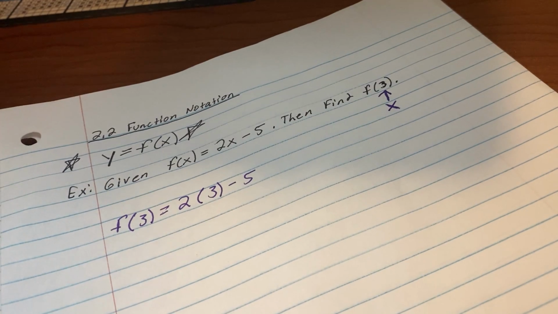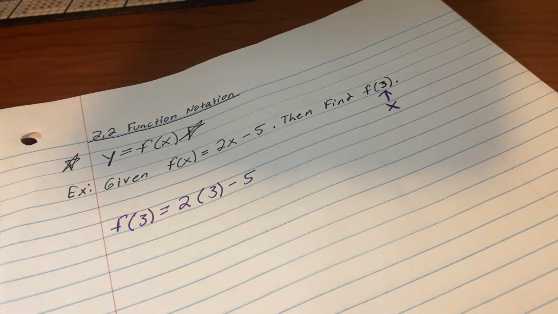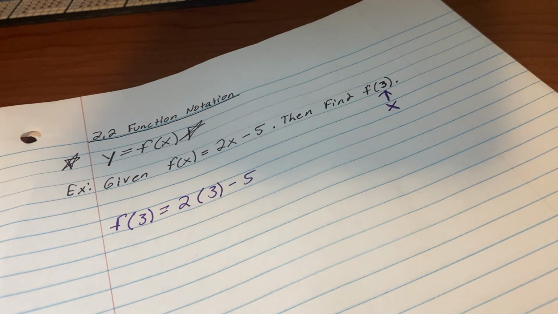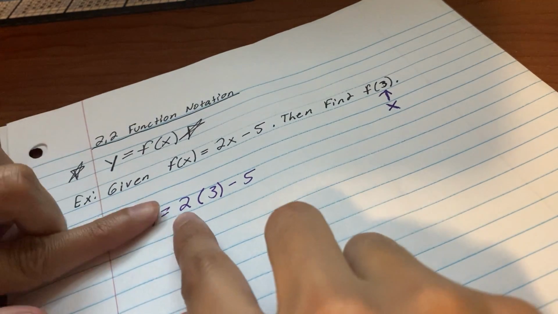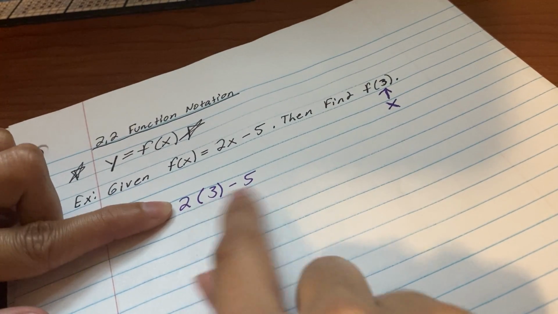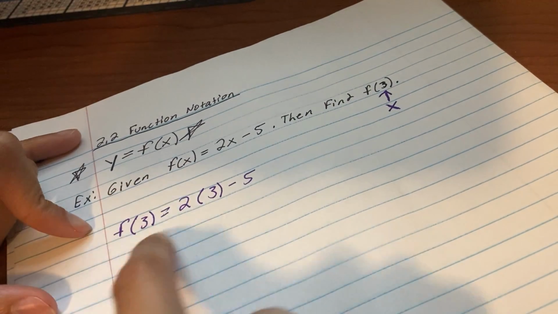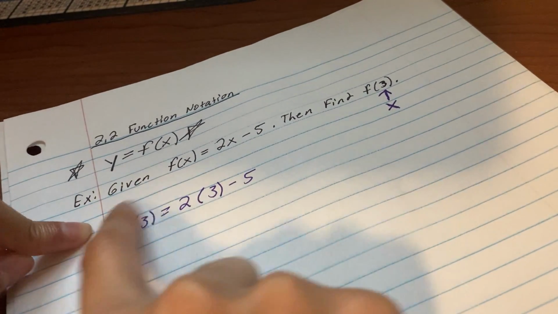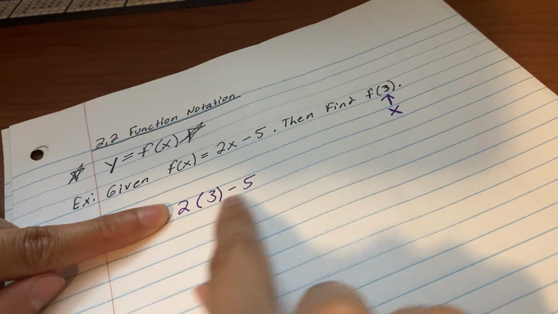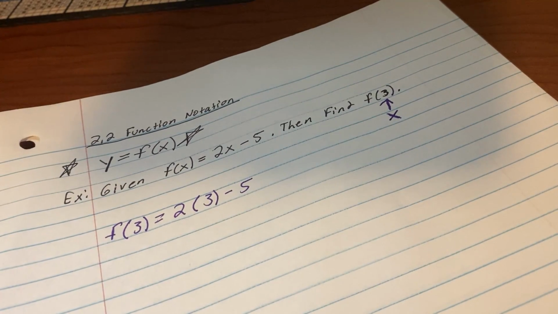Once you do this, it's pretty simple. We're going to use what we've learned in the past about solving, and we're going to solve for it to try to leave it alone. To do that, we're going to solve everything that's after the equal sign. We're not going to touch the f of 3 that's before the equal sign. We're just going to solve everything after the equal sign.